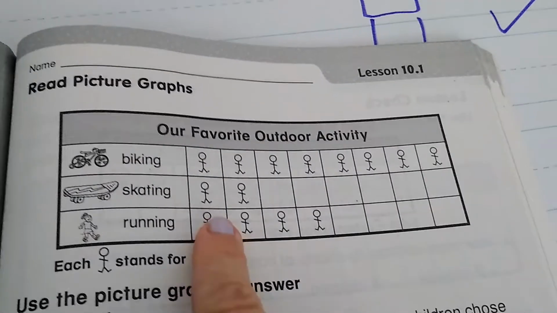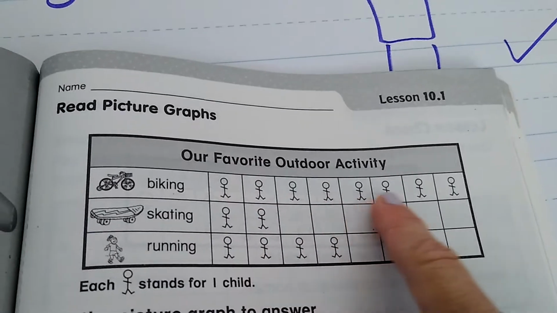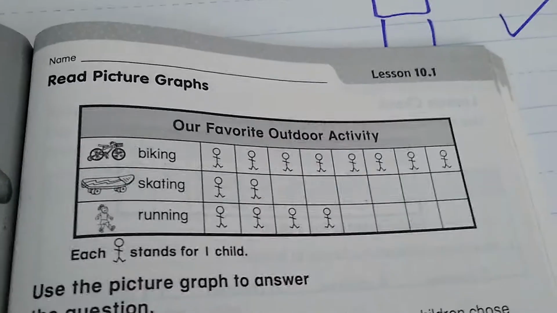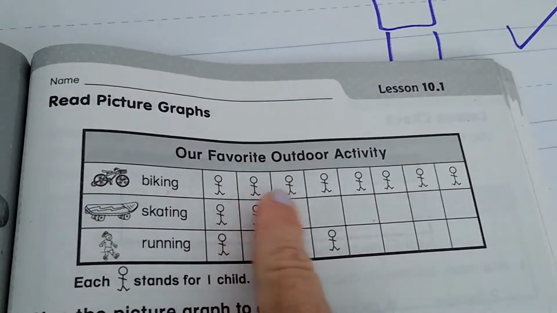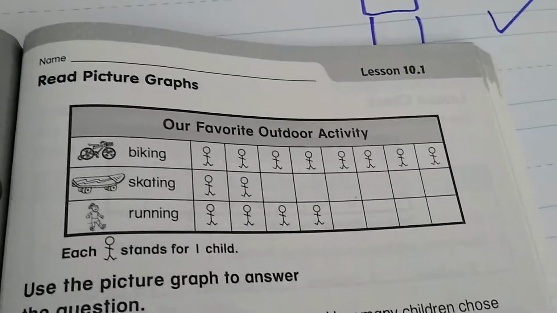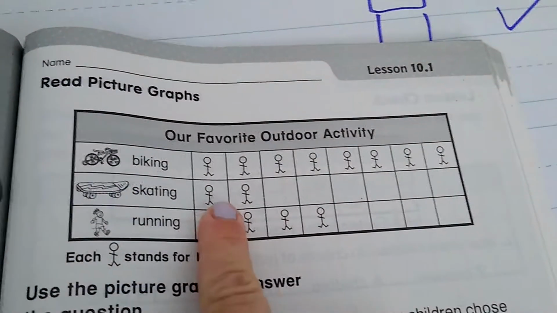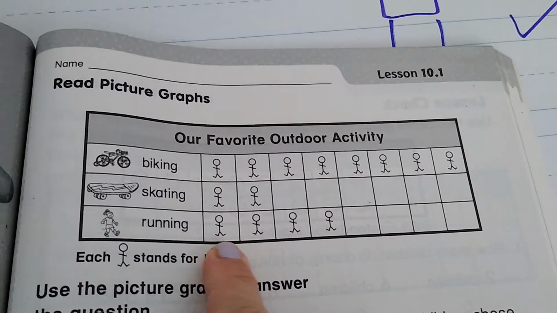It's pretty easy to read the picture graph because the pictures are of the students. That's why it's called a picture graph. And you can see how many students liked each activity. So let's see how many students like biking. 1, 2, 3, 4, 5, 6, 7, 8. So if you can count, you can read a picture graph. Skating. 1, 2 people like skating. How many people like running? 1, 2, 3, 4 people like running.